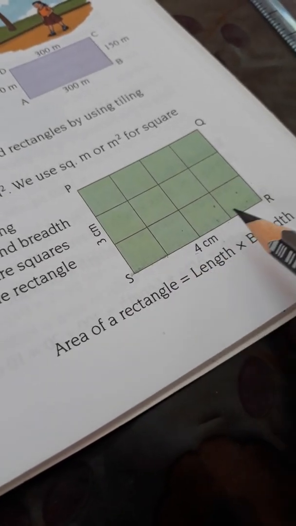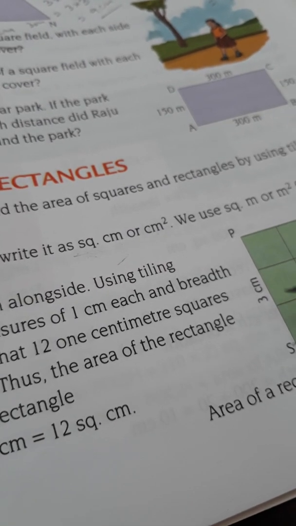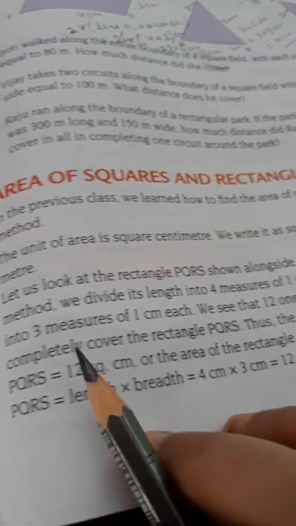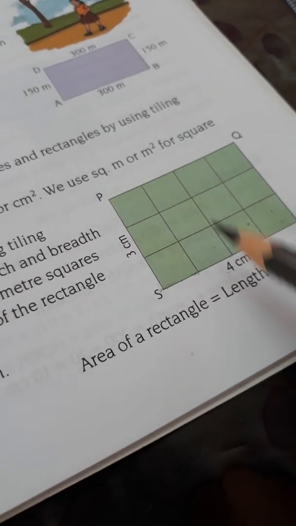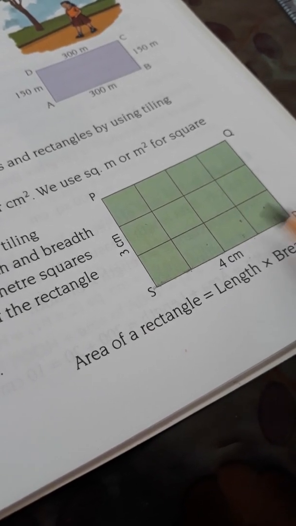This side we divide like this, and that side into 3 squares of 1 centimeter each. We see that 12 squares of 1 centimeter completely cover the rectangle. You count: 1, 2, 3, 4, 5, 6, 7, 8, 9, 10, 11, 12.